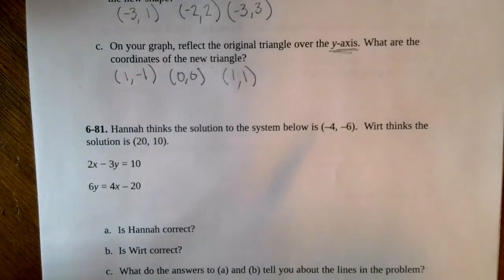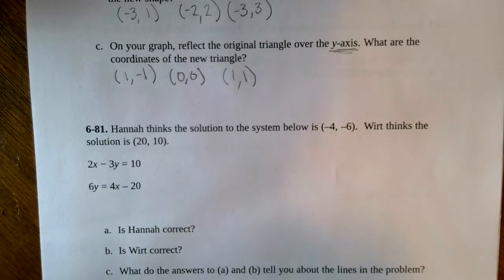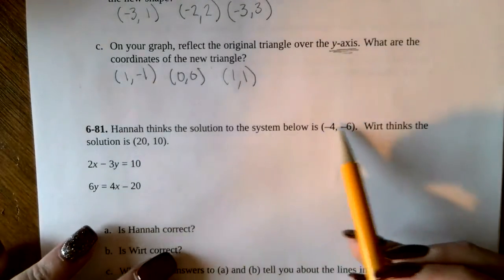So we can use equal values method to check to see who's right. So there's a couple different ways, right? We could take her points and plug them into the equation, take his points and plug them into the equation, and determine who's correct that way. Or we could just solve it and see who is correct, okay? So we'll start by plugging these points in.